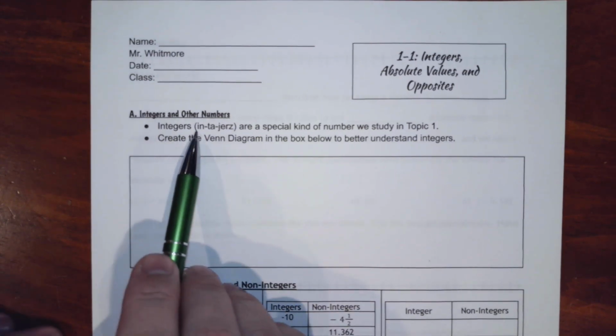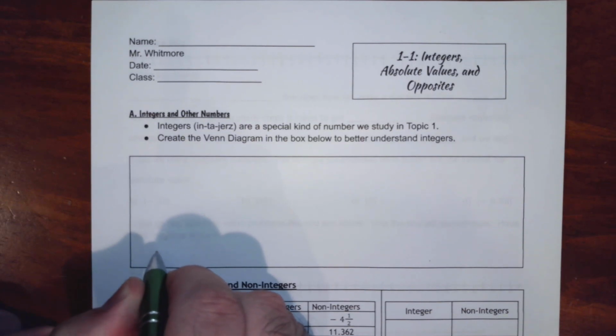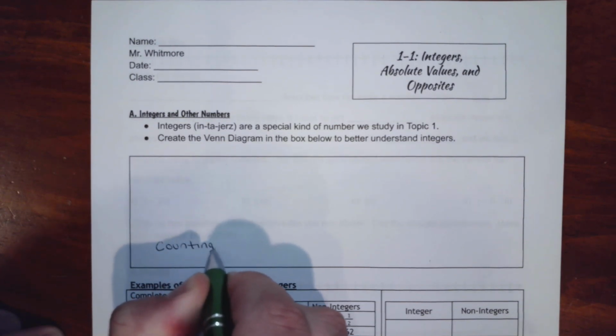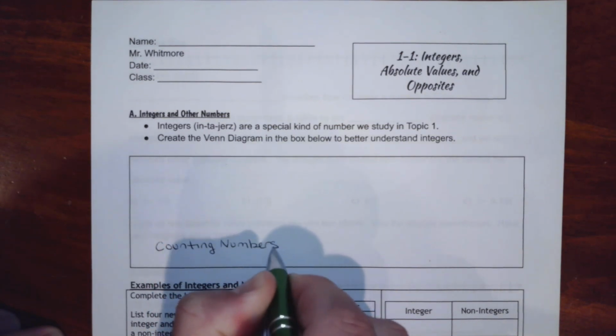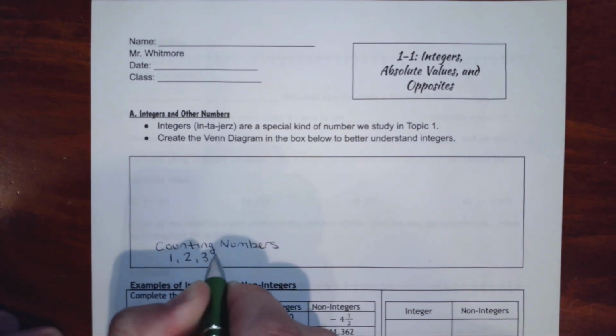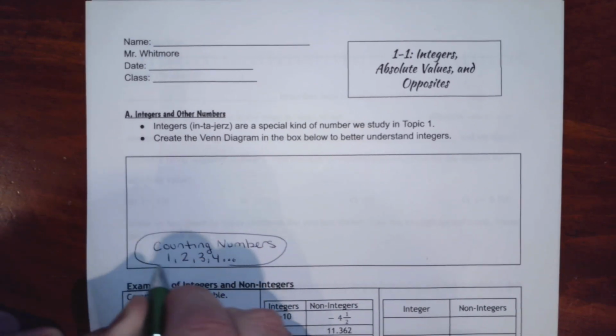So integers, this is how you pronounce that, integers, are a special kind of number that we study in this topic. I'm going to create a Venn diagram in this box to help you better understand integers. It might not look pretty, but do your best to follow along. The first numbers that we ever learned about were numbers called counting numbers, and counting numbers were numbers that we count with, like 1, 2, 3, 4, and on and on. Circle or a loop around that.